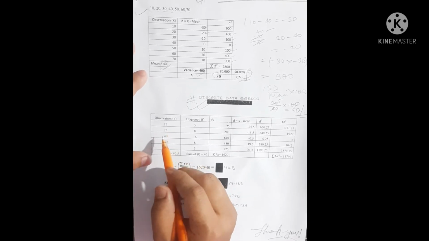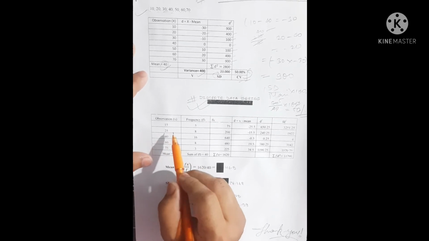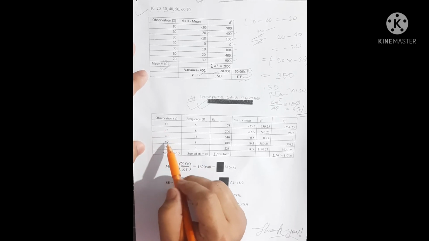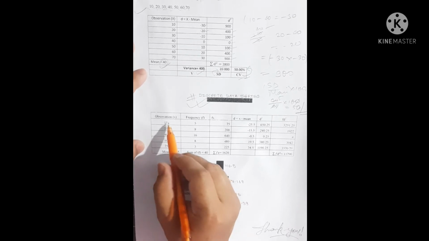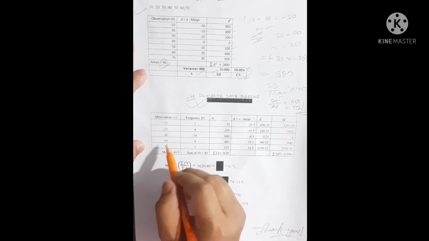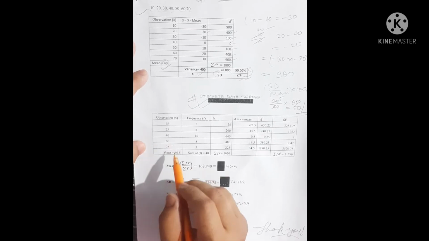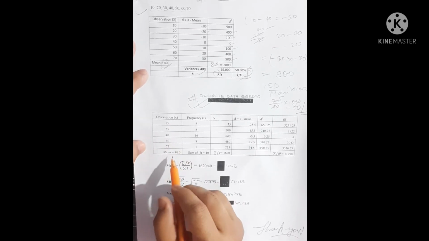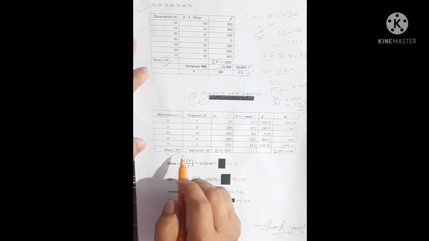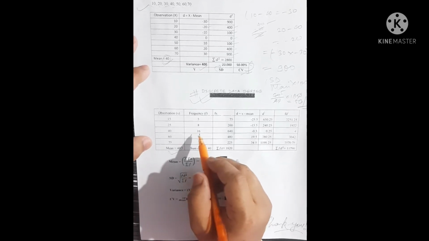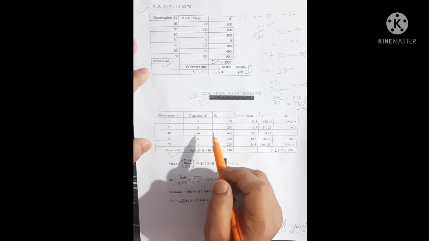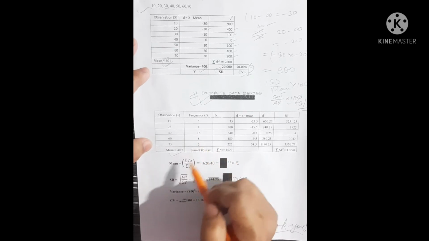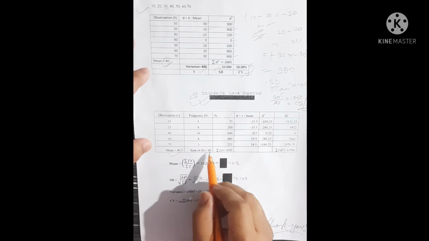Now first of all we have observation x: 15, 25, 40, 60, 75. When we add all this and divide by 5, we got 40.5, called the mean. After that we have the frequency, which is also given as 5, 8, 16, 8, 3. So the sum of frequency is 40.